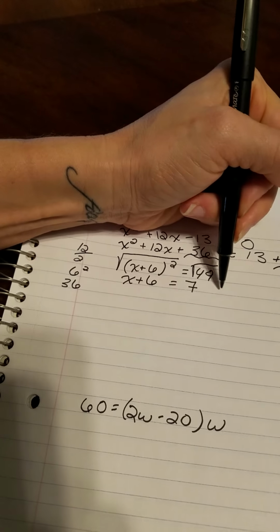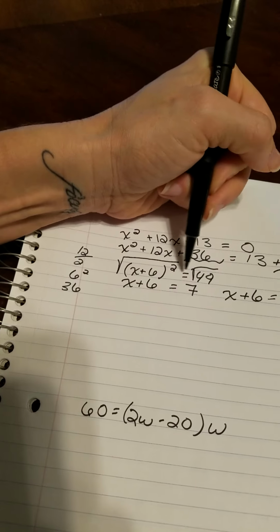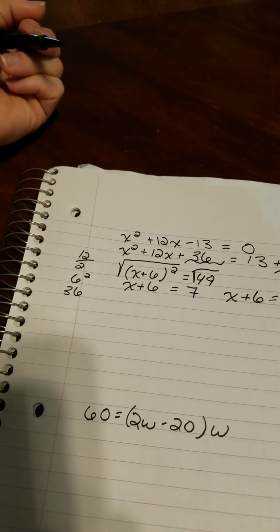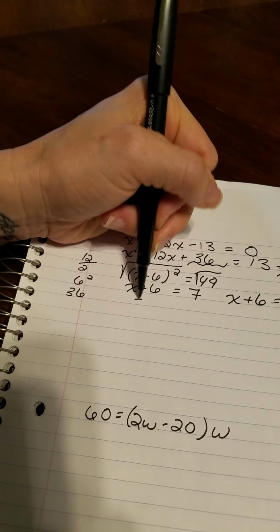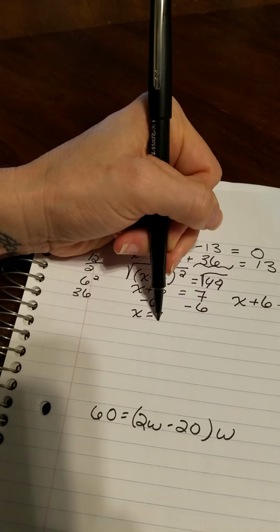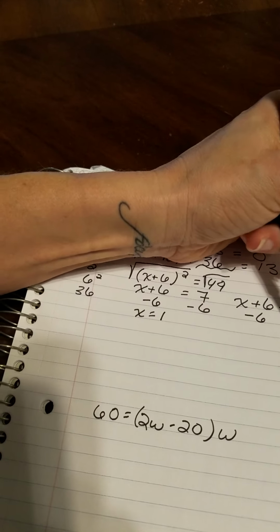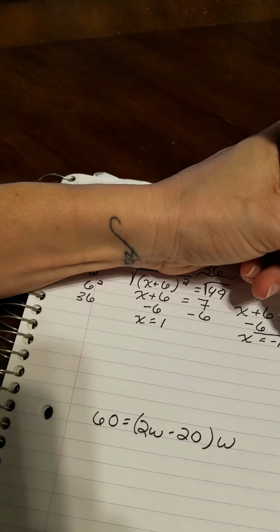But x plus 6 could also be equal to negative 7, because the square root of 49 is also negative 7. So then we're going to solve each of these equations for the missing variable. And we get x is equal to 1 and x is equal to negative 13.